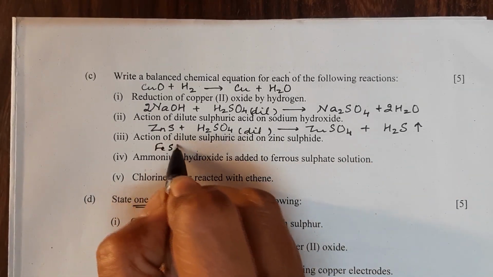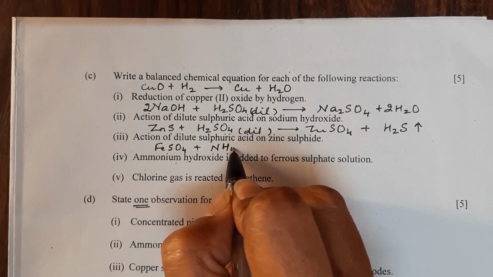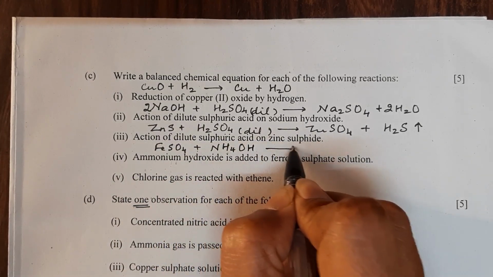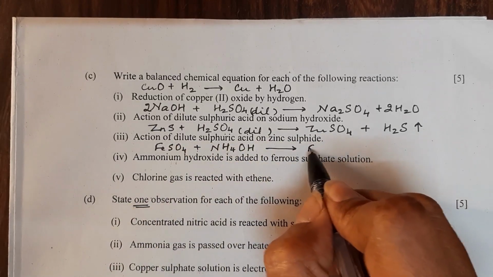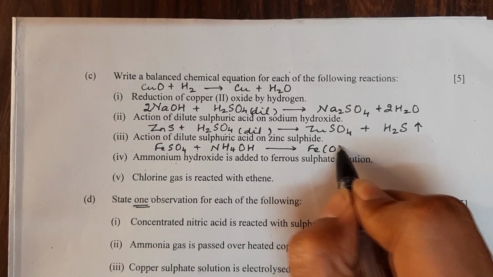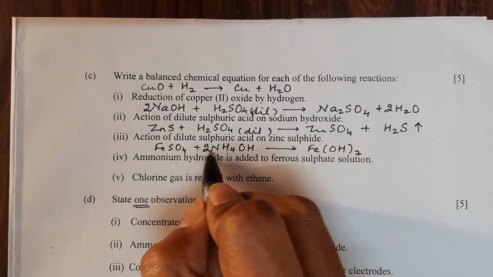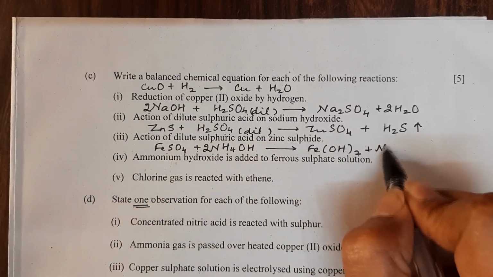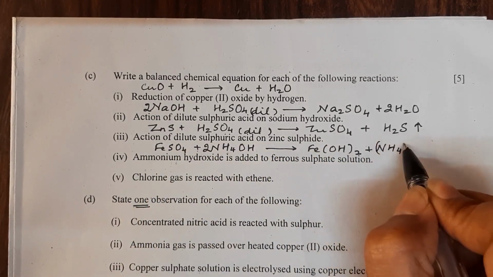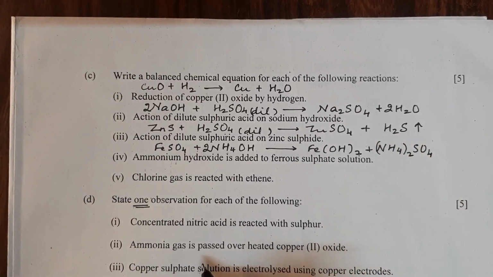Ferrous sulfate is FeSO4 plus ammonium hydroxide is NH4OH. And here we will have double decomposition reaction happening, and we will have FeOH twice because this is Fe2 plus, and that will give us ammonium sulfate, that is NH4 twice SO4.